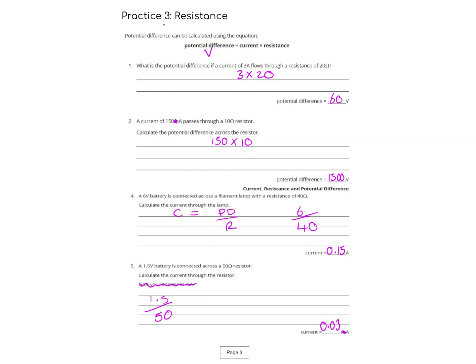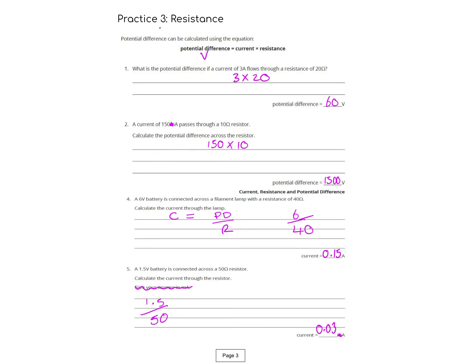Final question then, very similar to power equals voltage times current. This one is working out resistance. Potential difference, be careful of that, means voltage. So you've got current times resistance. Looking at the symbols, that's measured in ohms, amps and then volts. So that's easy.